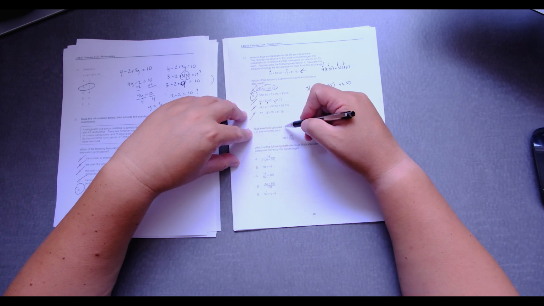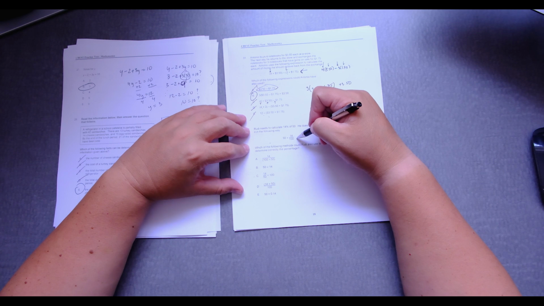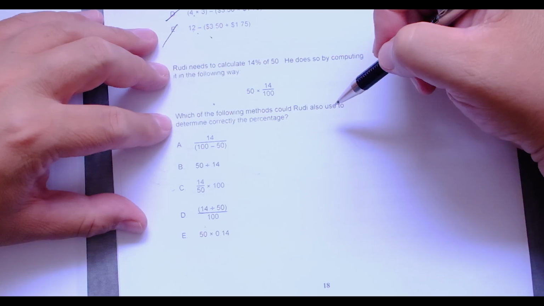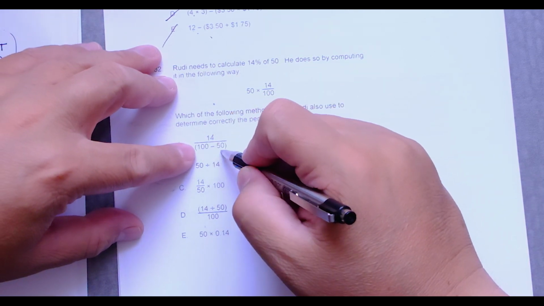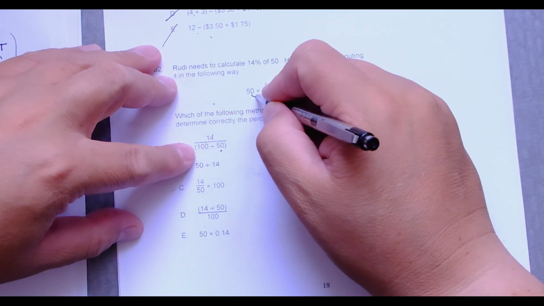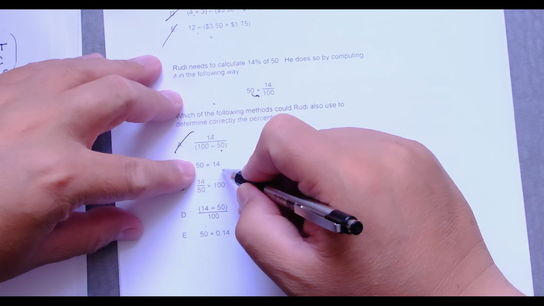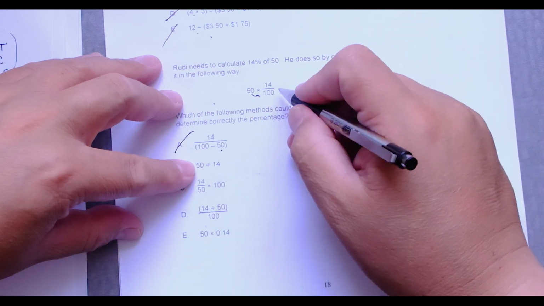Rudy needs to calculate 14% of 50. He does the computation this way. Which of the following methods could Rudy also use? Well, let's see. 100 take away 50? No, there is no subtraction here. 50 divided by 14. No, but where's that 100? Where did this 100 go?